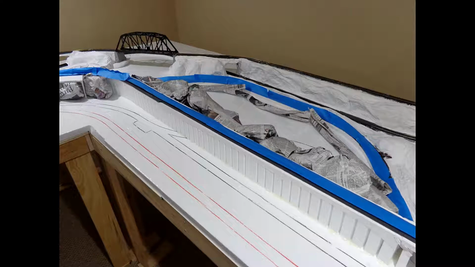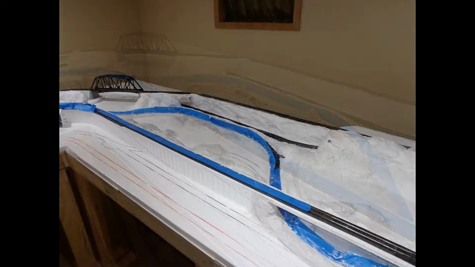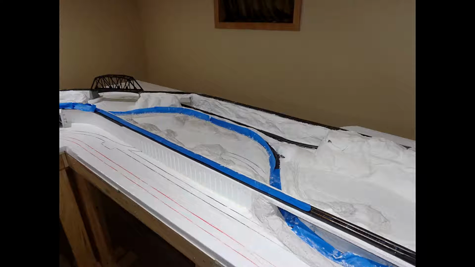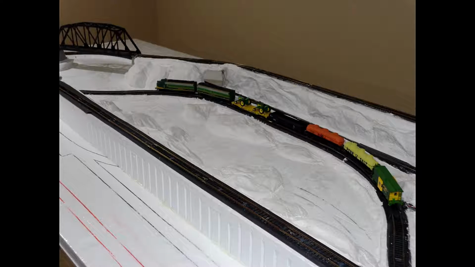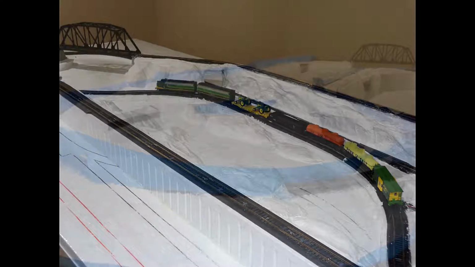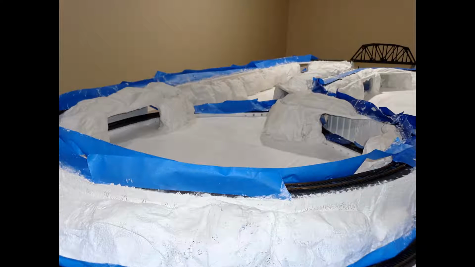Well, I really have my work cut out for me. I have a lot to do here, and you're about to see all the different sections that I've worked through in getting this mountain work completed for the red line prep.